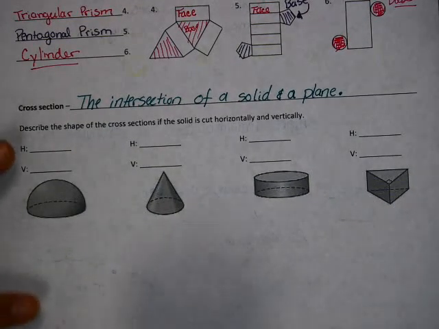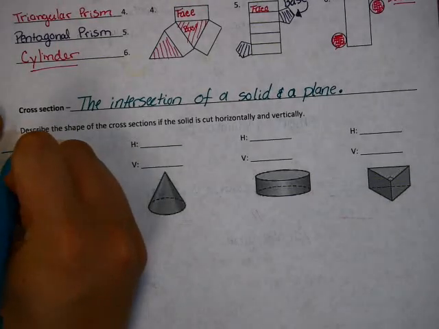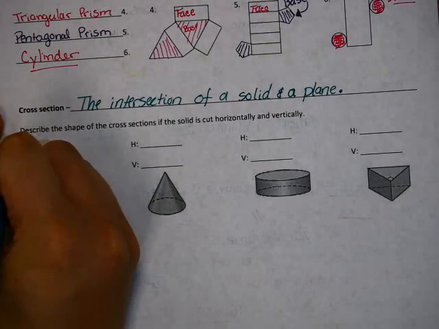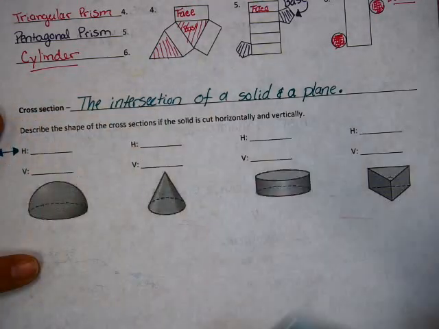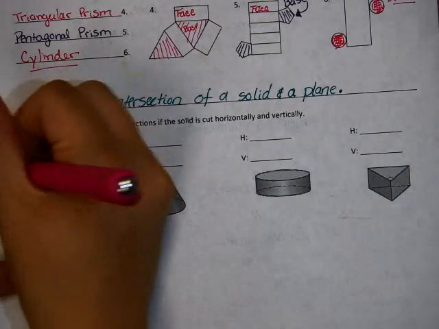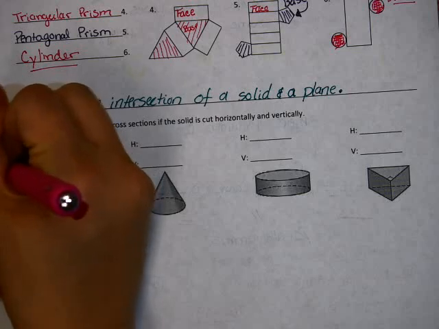So this first one, we're going to do a horizontal cross section and a vertical cross section.